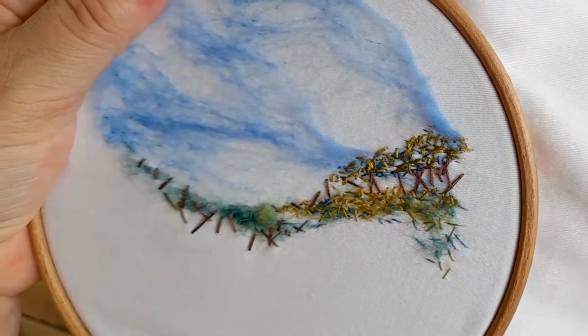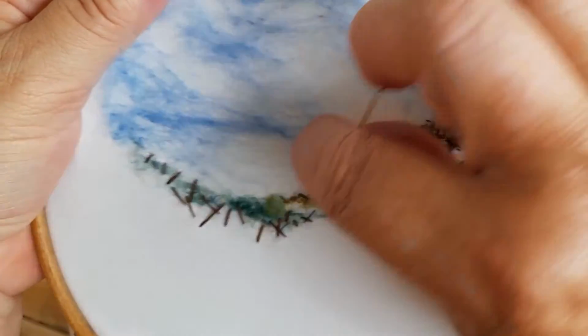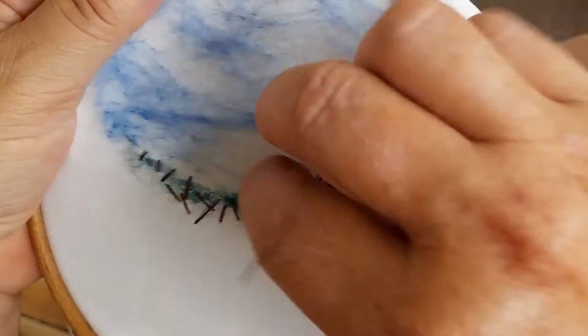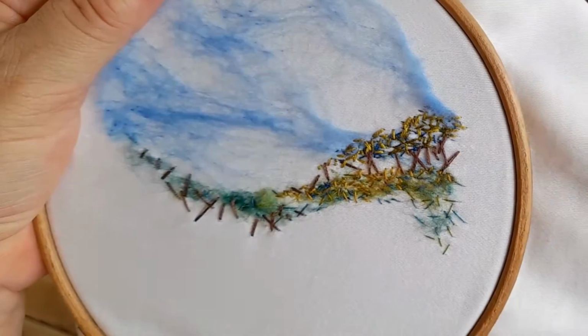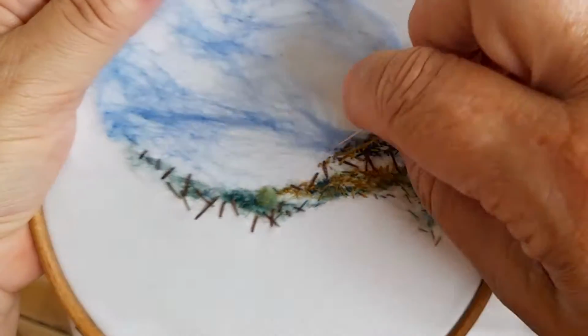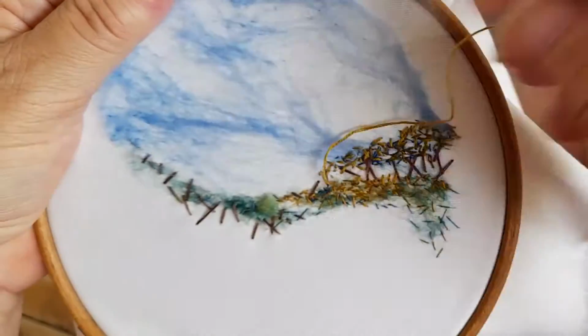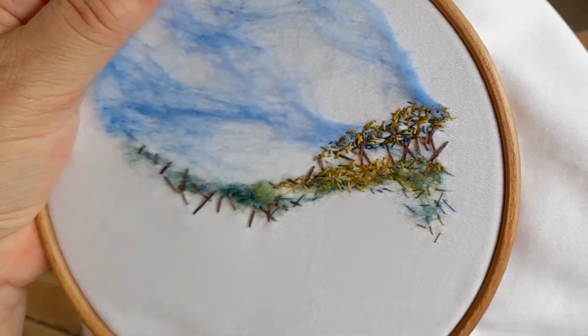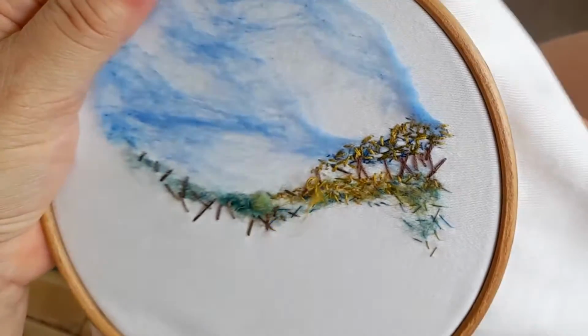So such a simple way. If you didn't have that, then you could just use maybe some paint, some fabric paint, or add a bit of textile medium to some ordinary paint, and create a sky and a basic background that way.